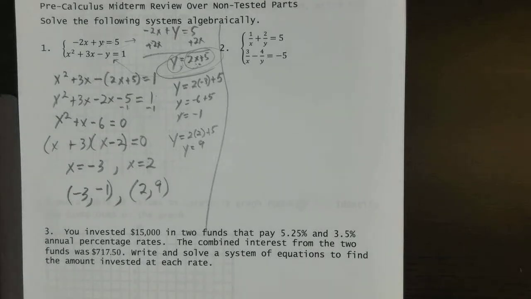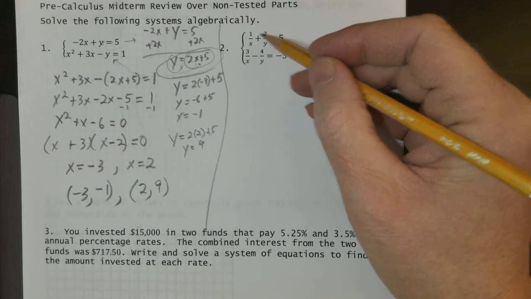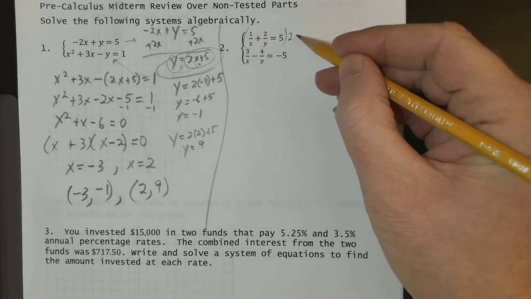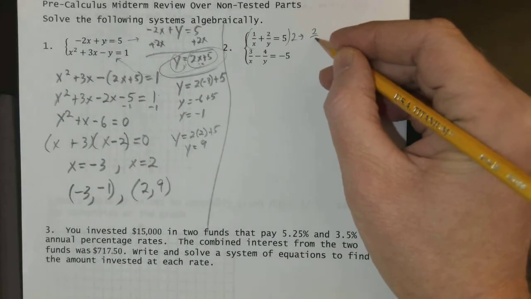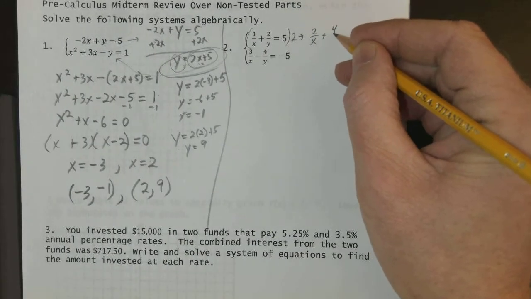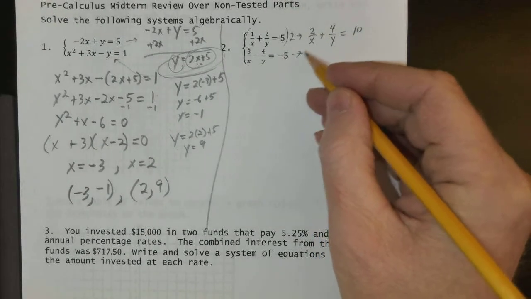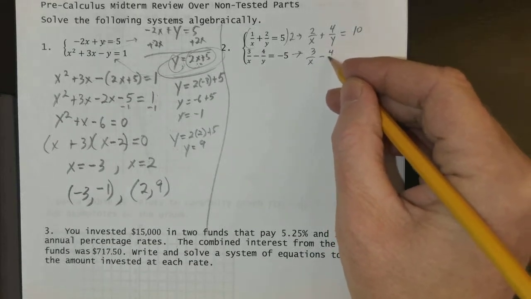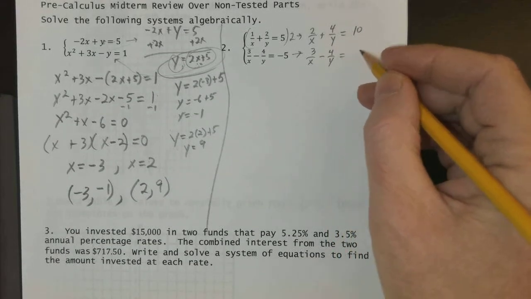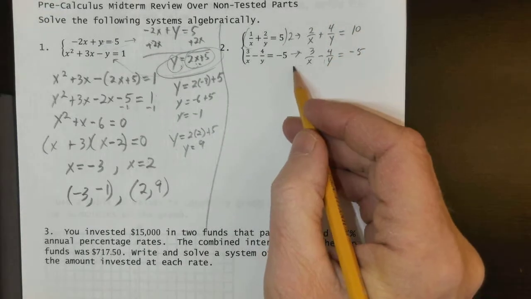And this one I think I will use elimination. This is positive, this is negative, so I'm going to multiply this equation by 2. And that gives me 2 over x plus 4 over y equals 10. This one gives me 3 over x minus 4 over y equals negative 5. I didn't do anything to that because I've got the opposites that I need after multiplying by 2.